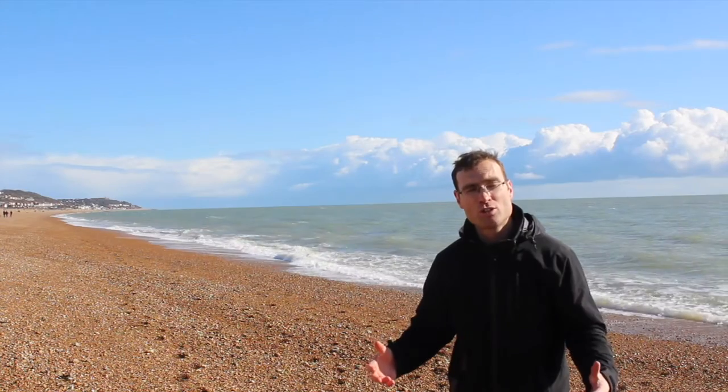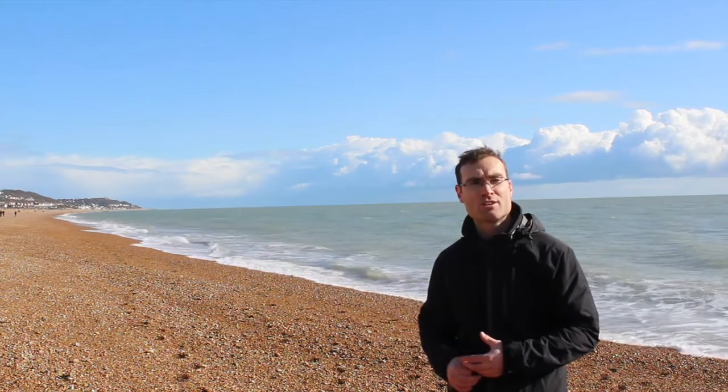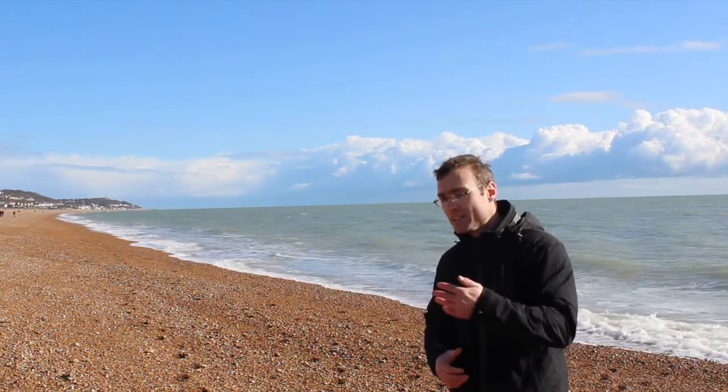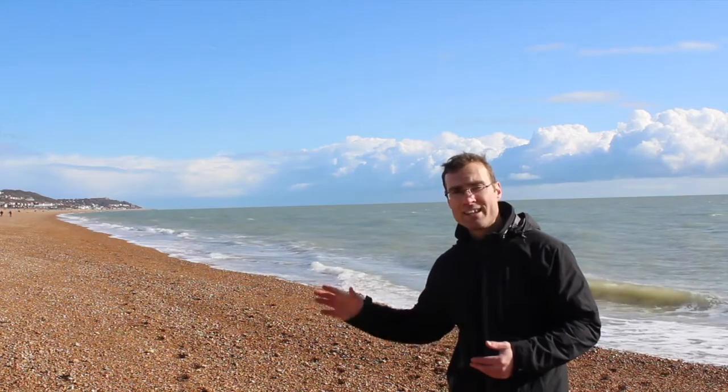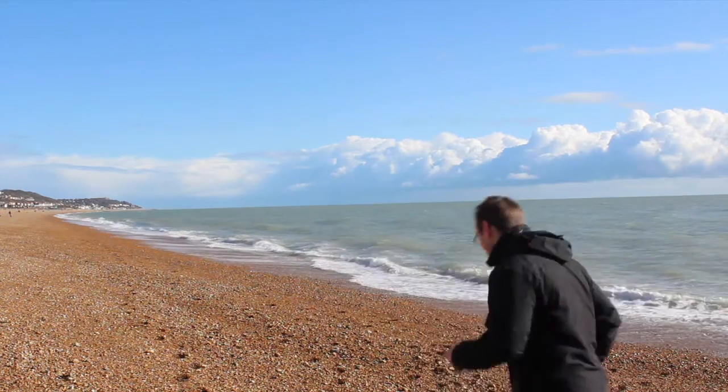So we've seen what longshore drift looks like in a diagram. Now let's have a look at how that process moves sediment along the coastline. Remember, the swash, determined by the prevailing wind, goes diagonally up the beach, backwash straight back down due to gravity.